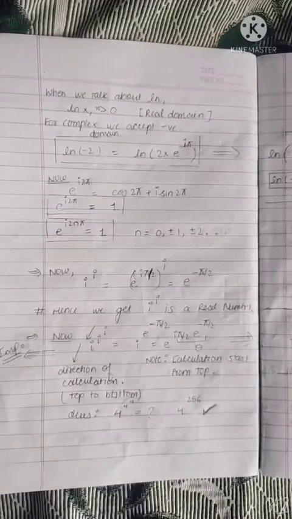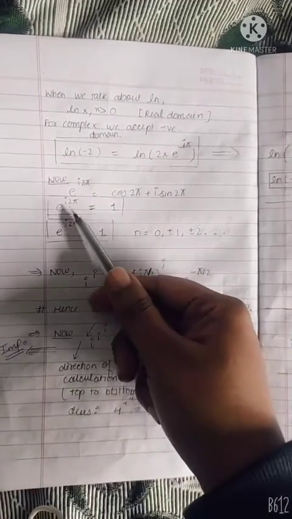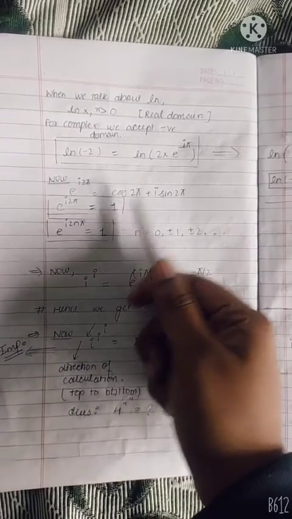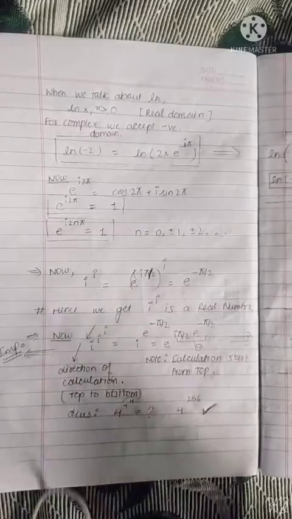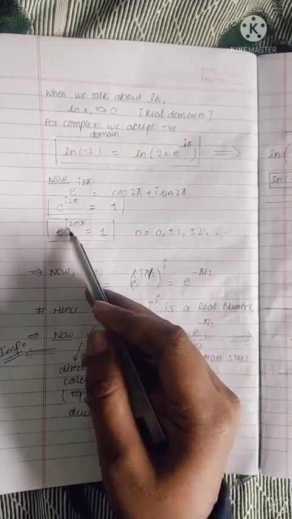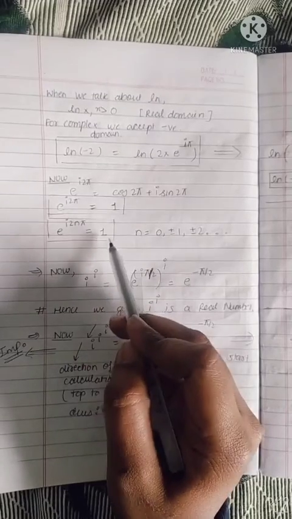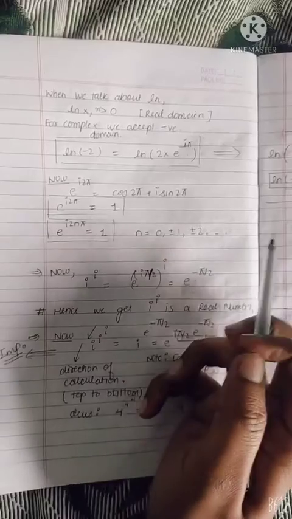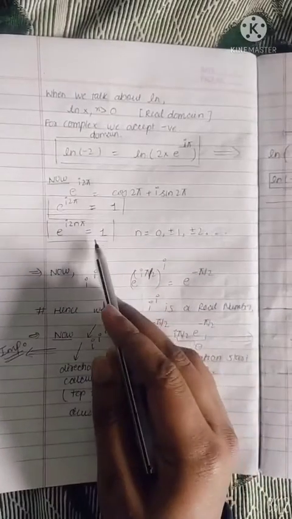Another conclusion we get here is e raised to power iota 2 pi will be equal to 1, and we take the general case for it, e raised to power iota 2n pi, where n can be 0, plus 1, minus 1, plus 2, minus 2, it can be any number, it is 1.